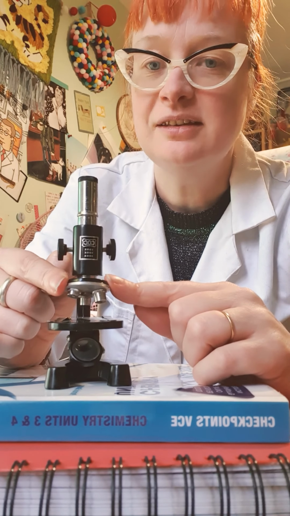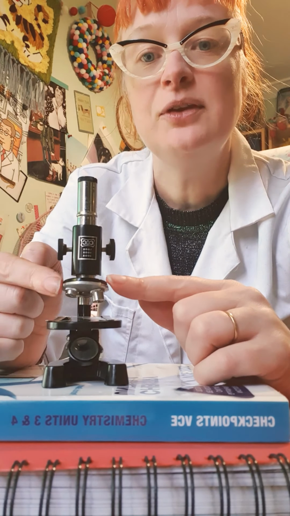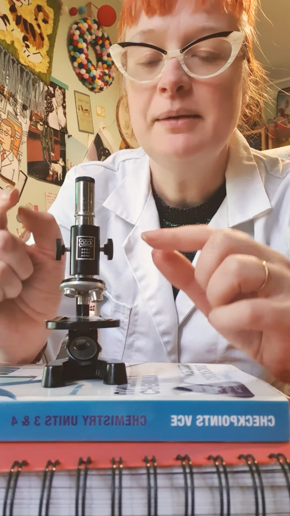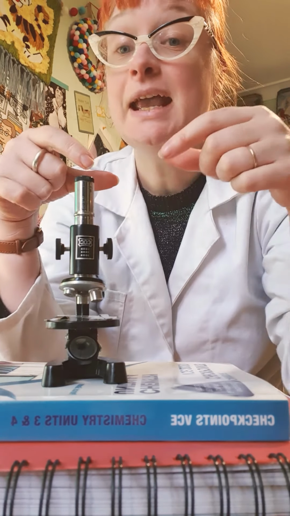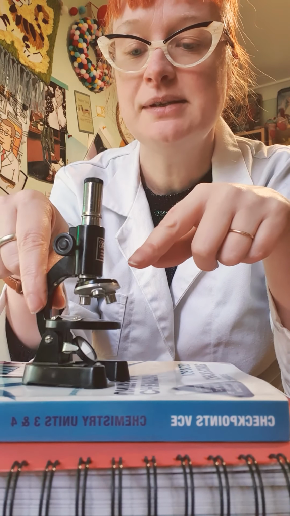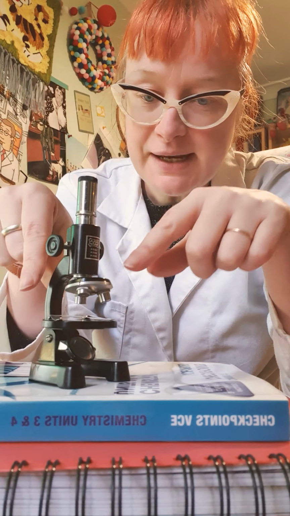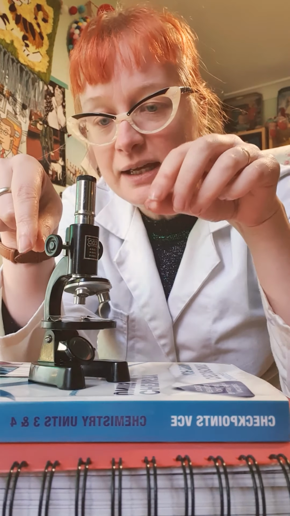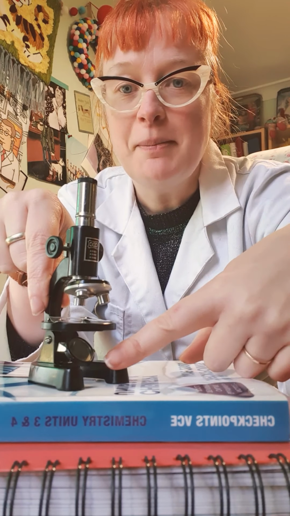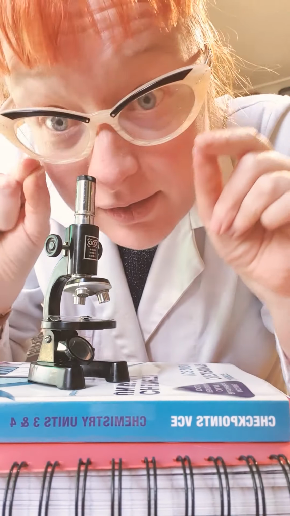We start, this doesn't turn around, on the lowest, because it helps us find everything. We're not going to squash anything. It's looking for a needle in a haystack if you try and look at the biggest magnification to start with. So you start with the lowest. So you've put your object down here, you've got your lowest here. What are you going to do now? Well, you've turned your light on, I've got my bad mirror, and you're looking down here.